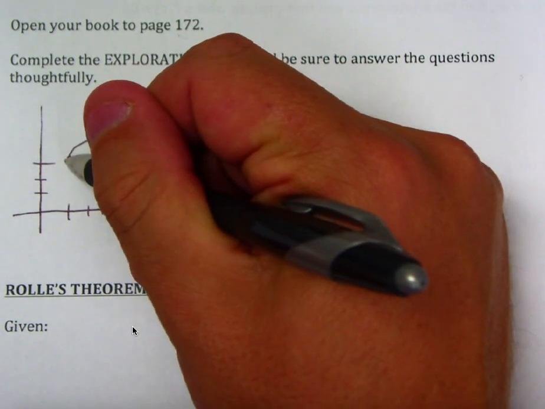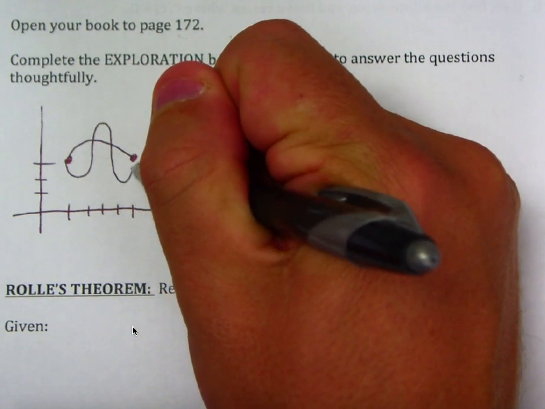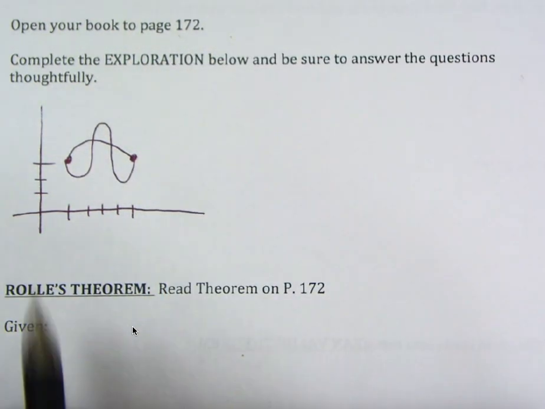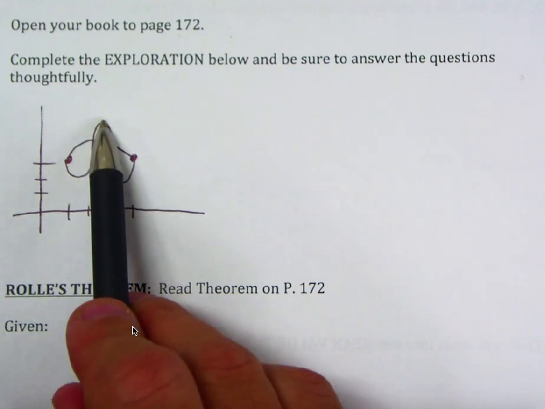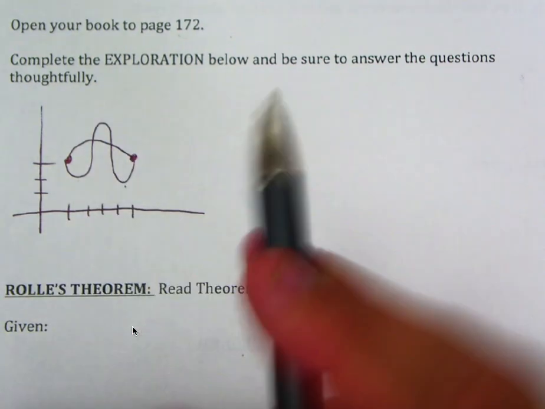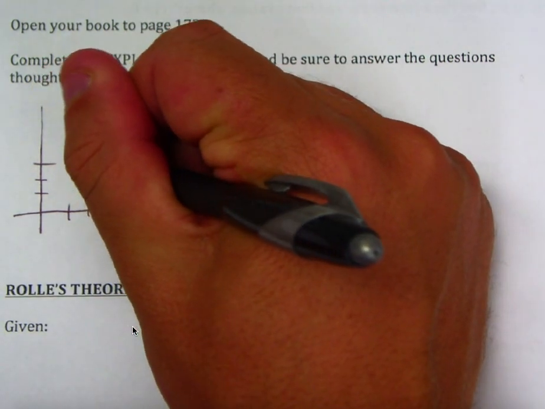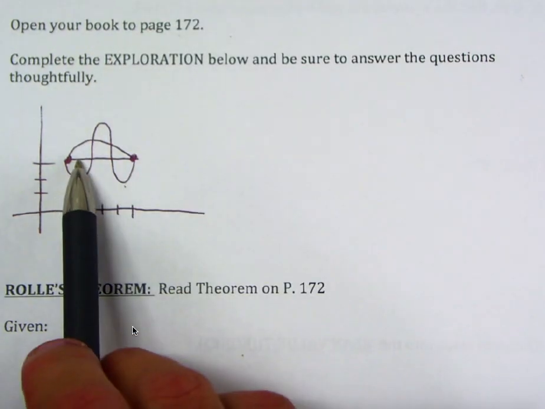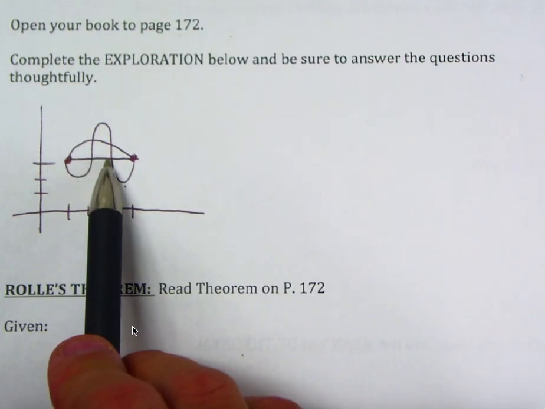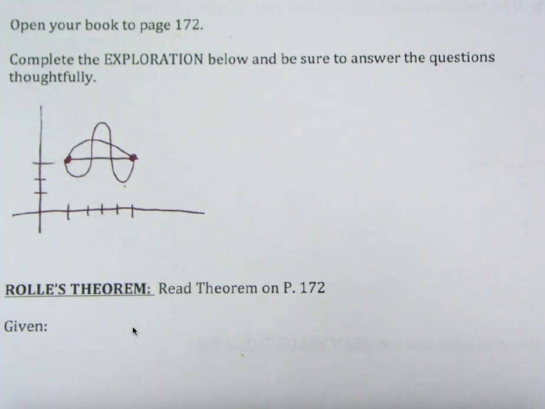You could do something like that, in which case there's 3 places where the derivative would be 0. Or you could just straight connect them, straight across, in which case every place has a derivative that's 0. And so basically what they're getting at there is Rolle's theorem.